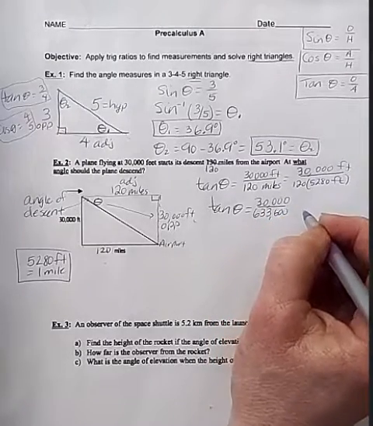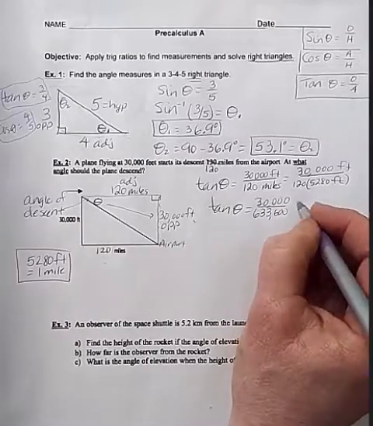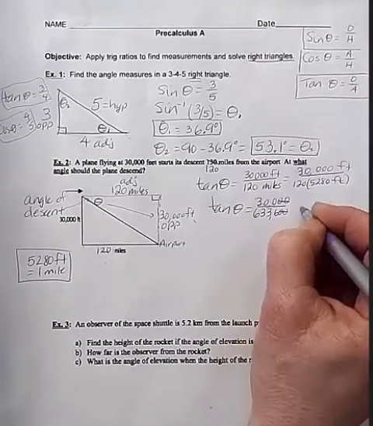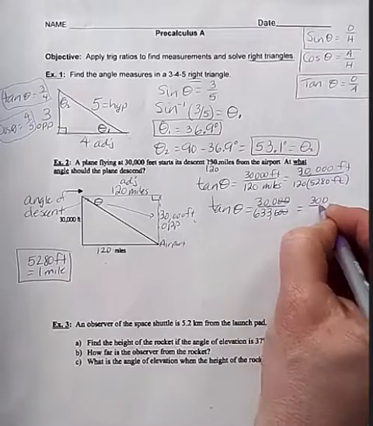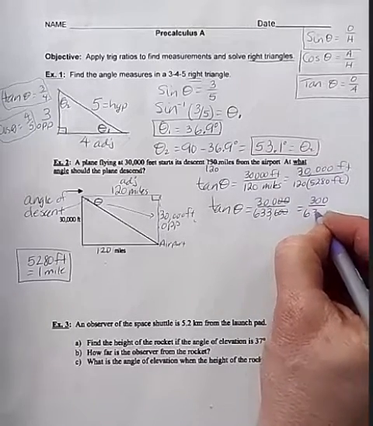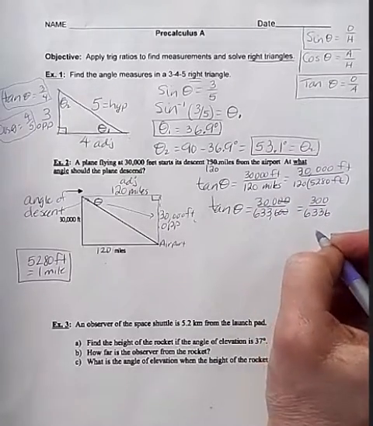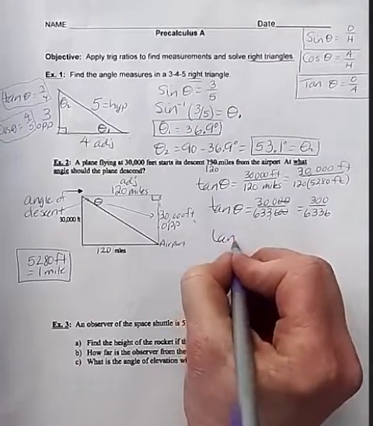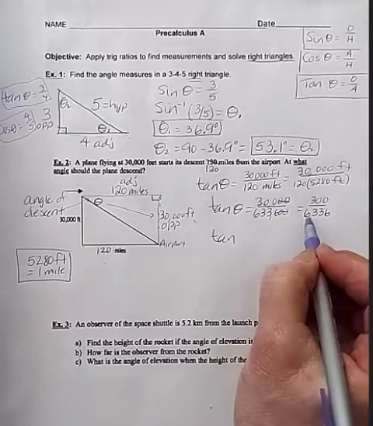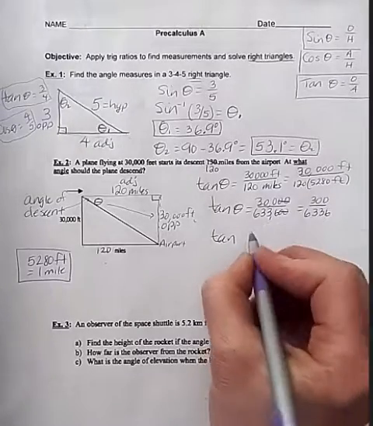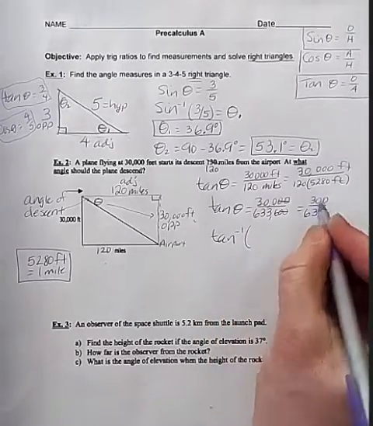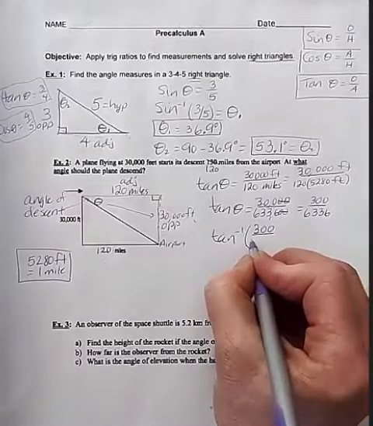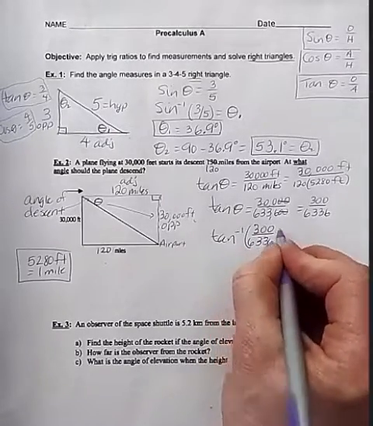I can reduce that, divide each by 100, I'll get 300 over 6,336. I'm sure it can be reduced more, but that's good enough for what we need to do. So the tangent of theta is 300 over 6,336.